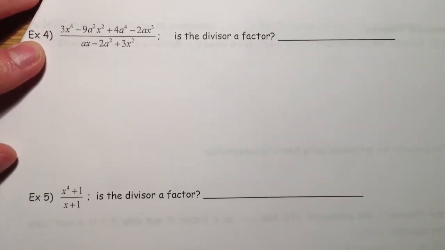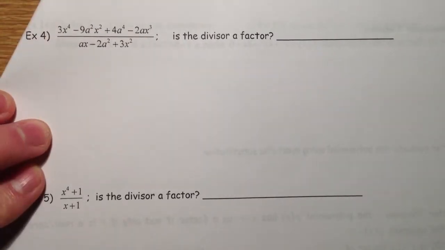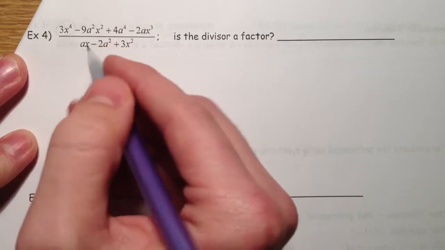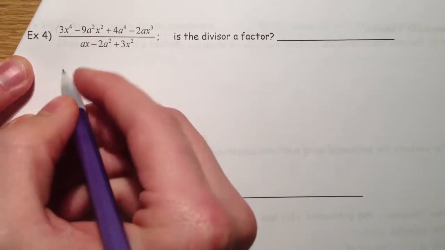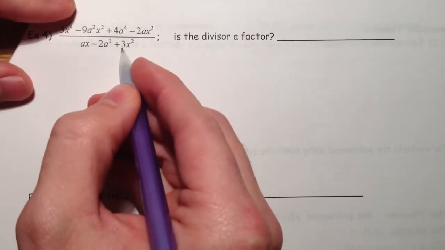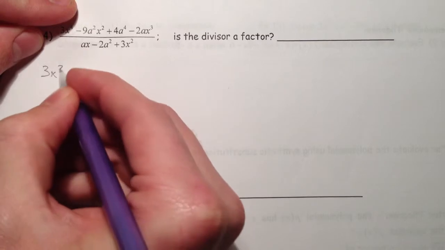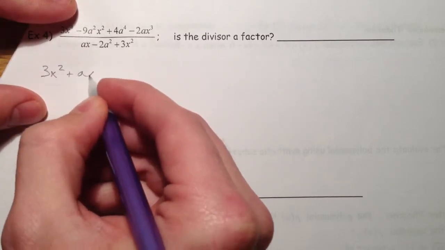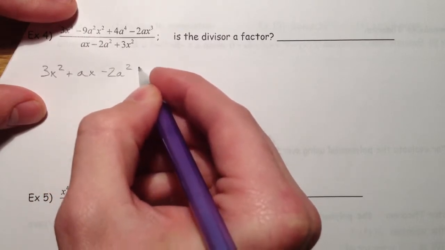So, this one is ugly, to be honest with you. But the biggest part is that we should rearrange this so that it's decreasing. And so I'm going to go in decreasing degree of the x's. And so 3x squared plus ax minus 2a squared.